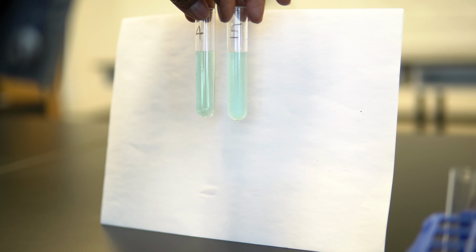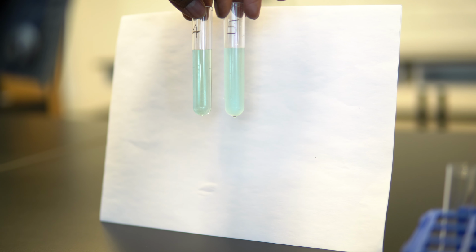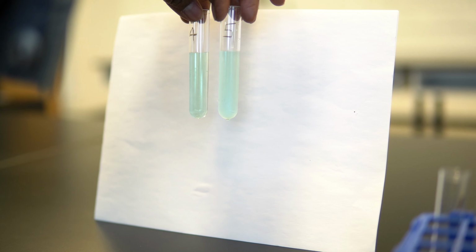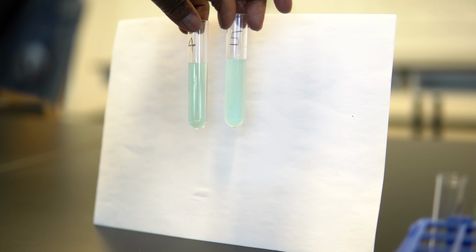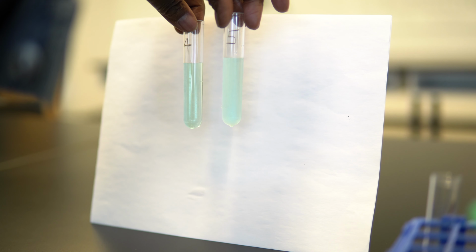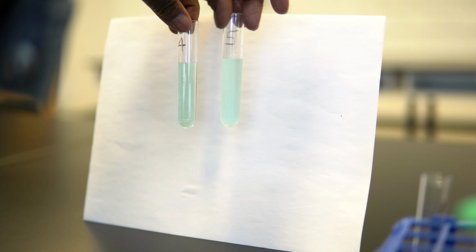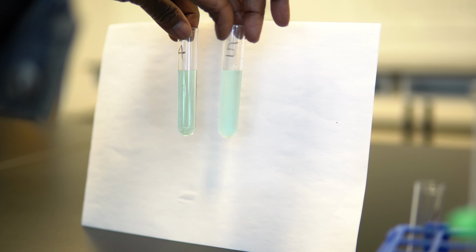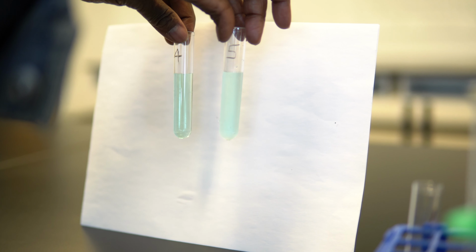Compare the color of the solution in test tube number 5 to the color of the solution in test tube number 4 at room temperature. Record the direction of the equilibrium shift in data table 2 by observing the final color. Take another photo of test tube number 4 and test tube number 5.